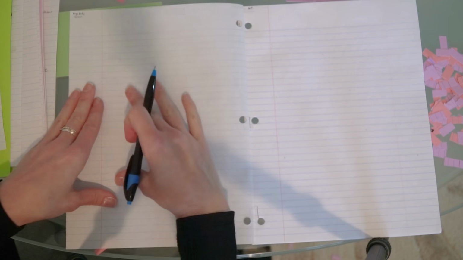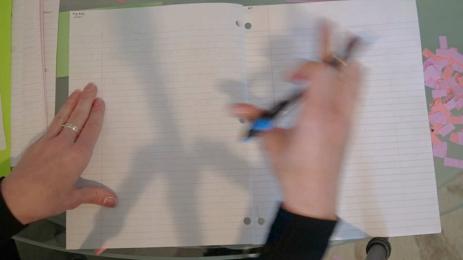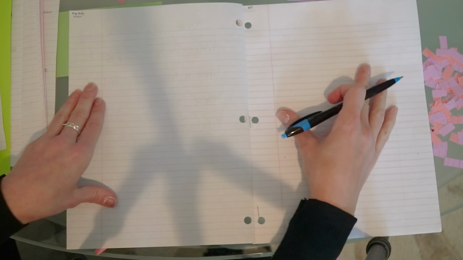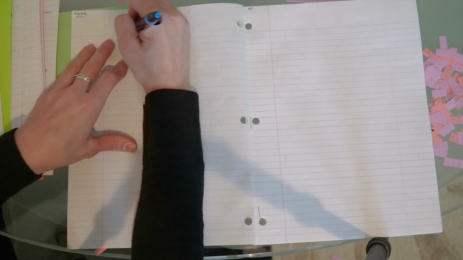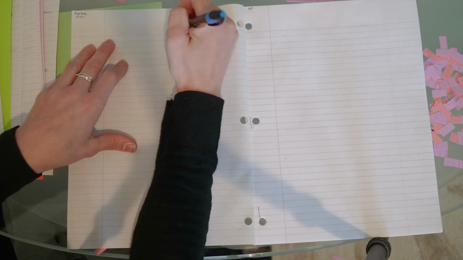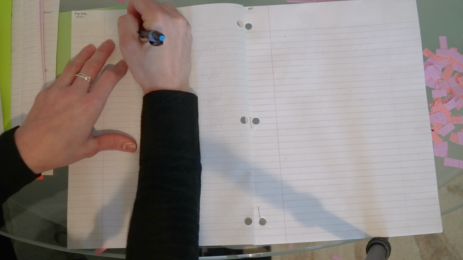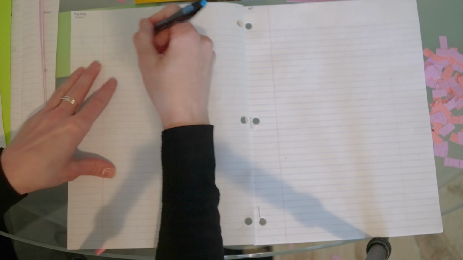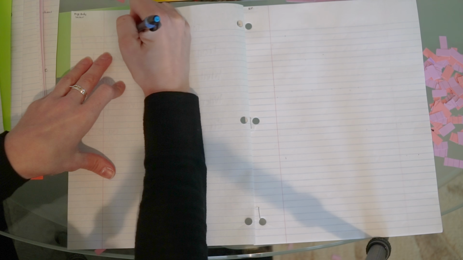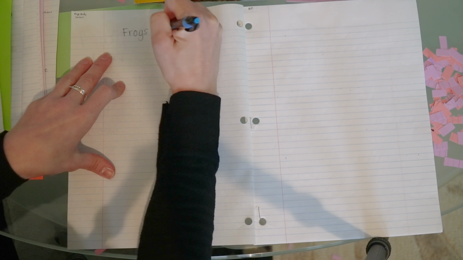We're going to use both pages. One is going to be for note taking and one is going to be for our paragraph. So on this side, you're going to write your animal's body, and this is going to be the notes where you're going to get information from your books, from the Padlet, and this is where your information is going to go. So I'm going to write frog's body.